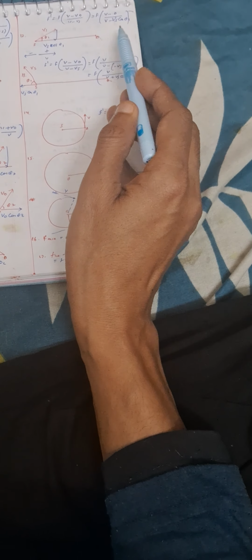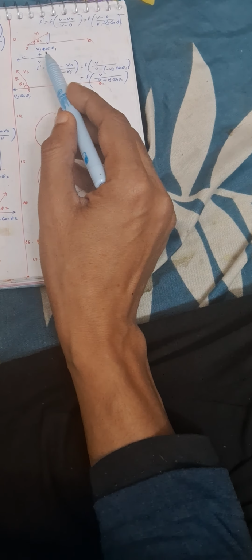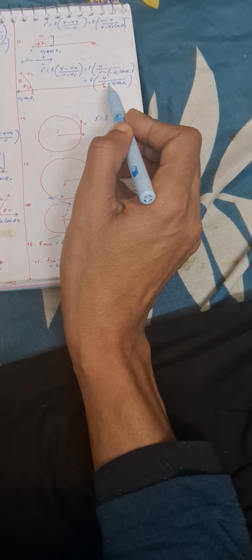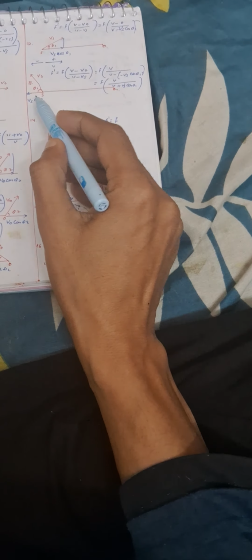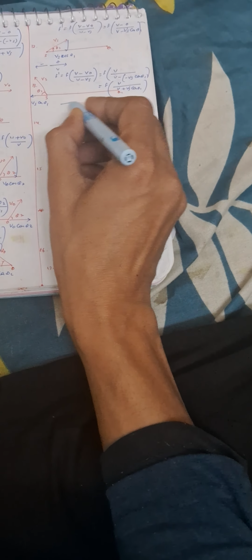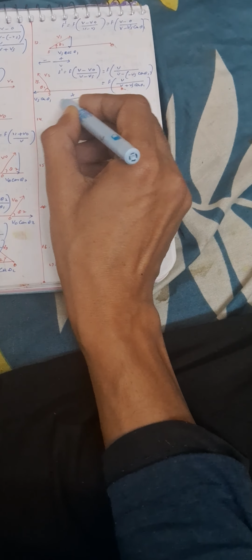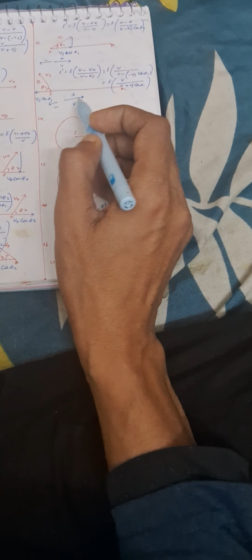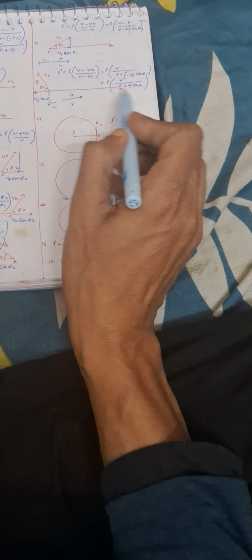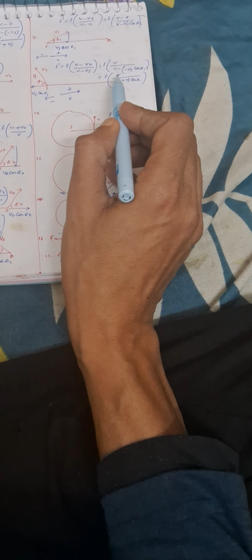Sorry, here it is like this. So we have the apparent frequency f', which is f v/(v − vs cos theta). Here, if it moves towards the observer, then the sign will change. So this direction is taken as positive, so this direction will be negative.